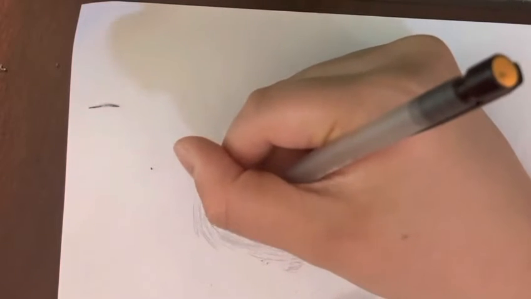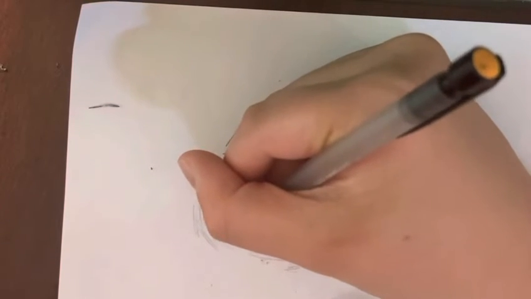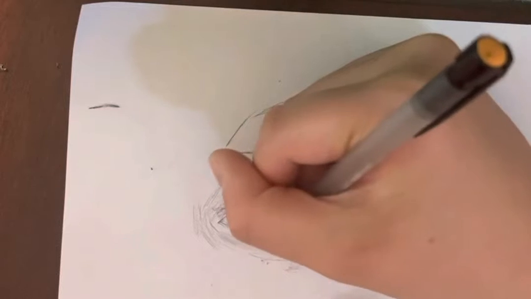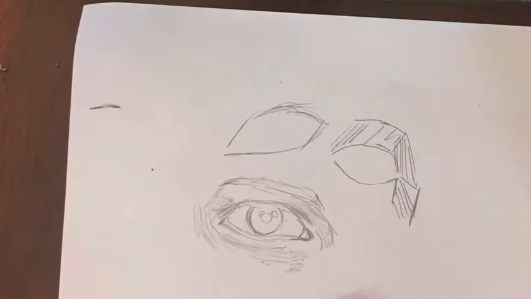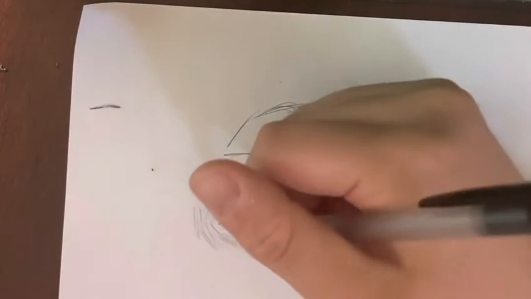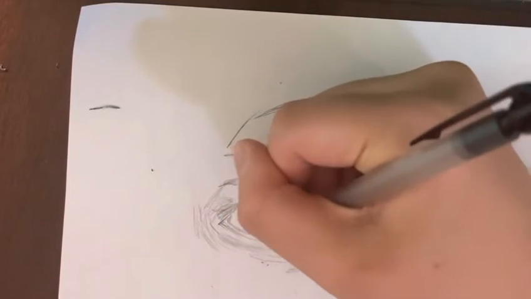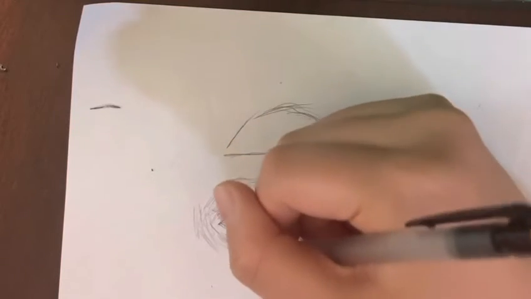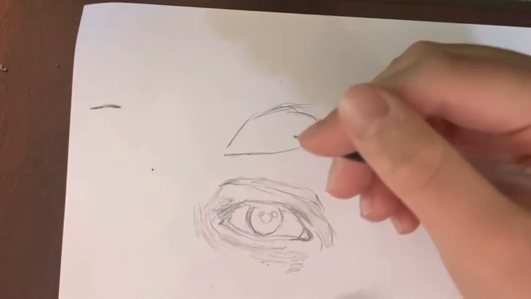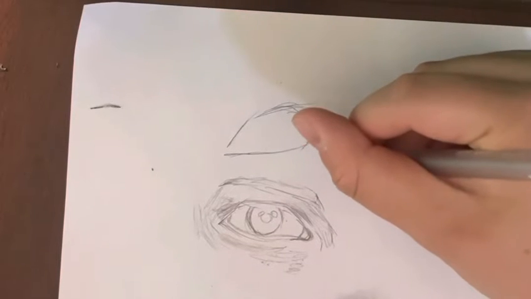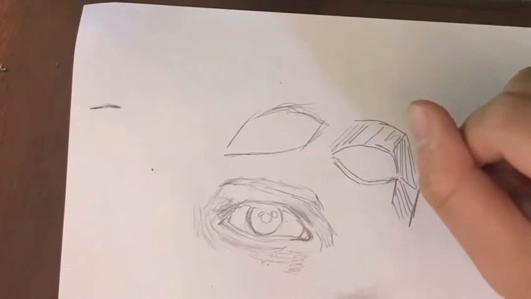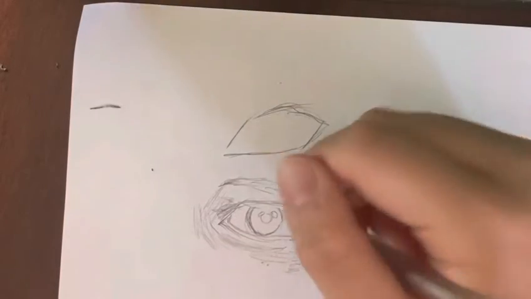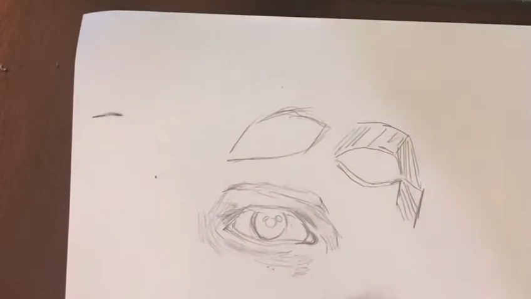Now make sure when you draw the eye that there is a line for the bottom, because that is part of the eye that a lot of beginners miss. That's just so you can see the thickness of the skin. It's not just paper thin. You have to add some thickness to it. And you can't see it from the top because you're at an angle, but it is still there.